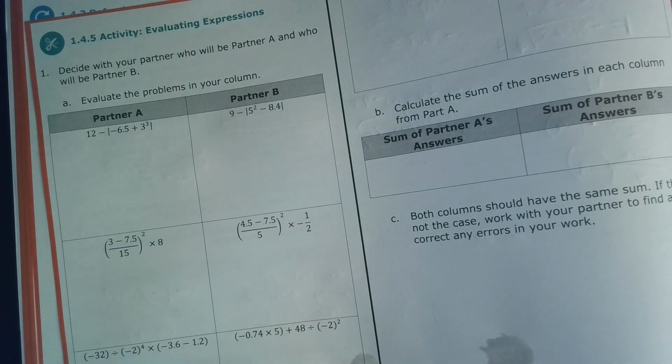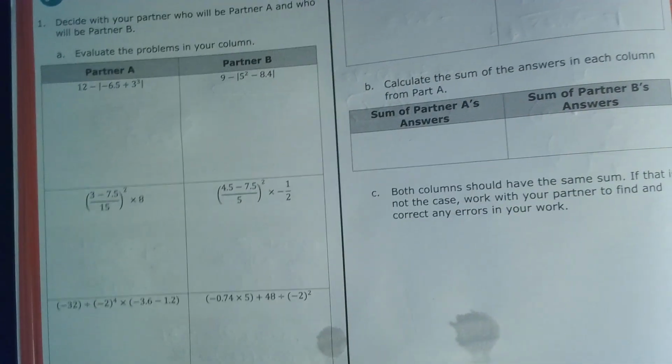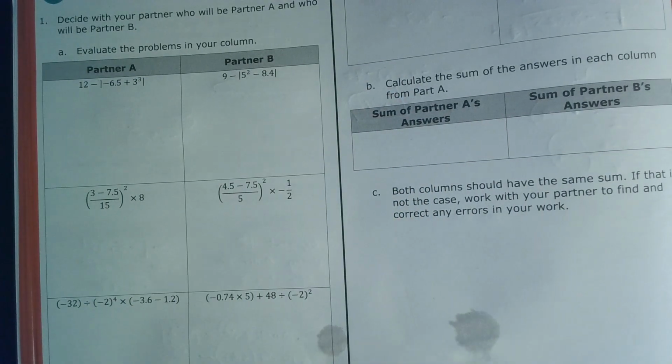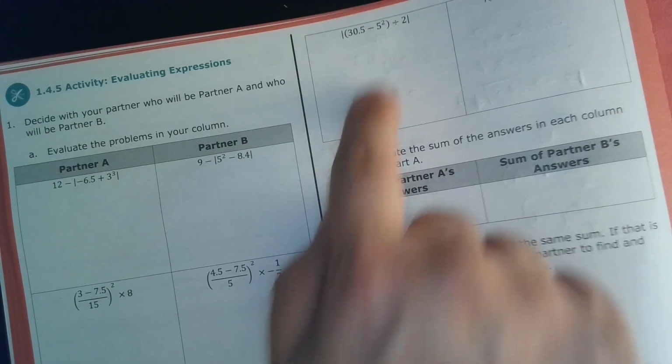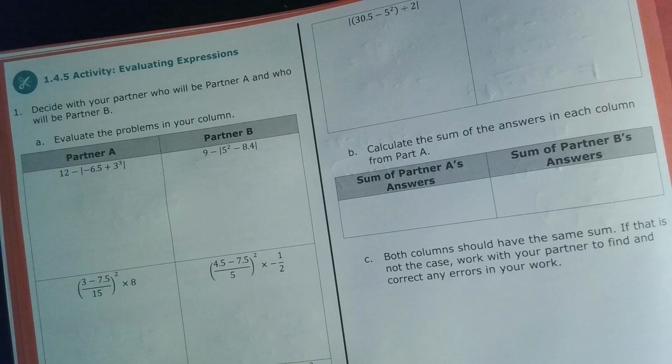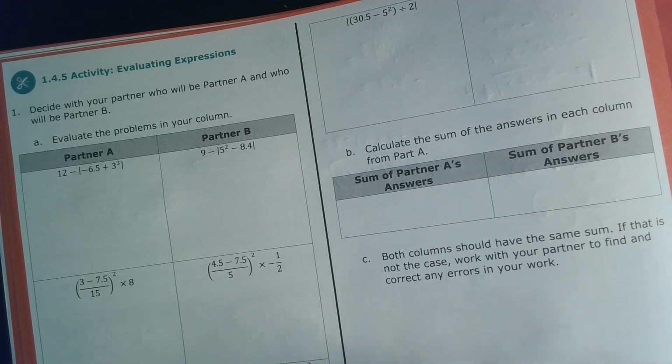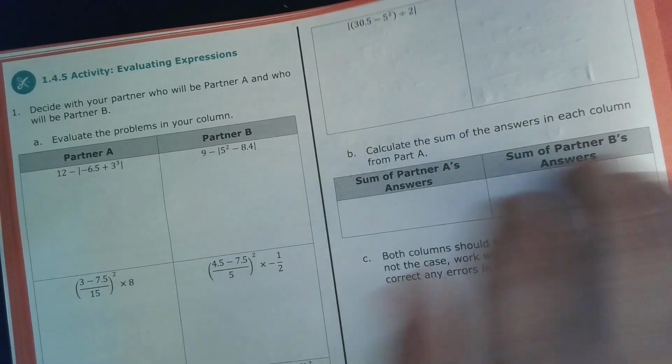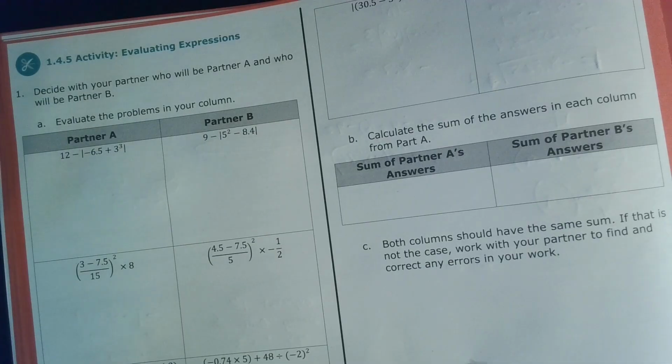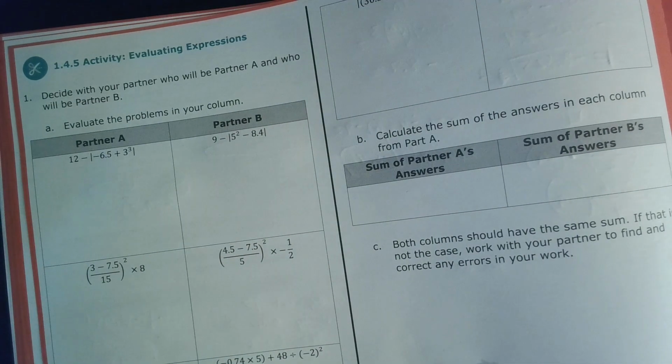Okay. So I'm going to work these, and I want you guys to work these, and same thing up here. I'll put in the sum of those answers. You can put the sum here, and we will leave C because you have to have both of those. So, making this quick.